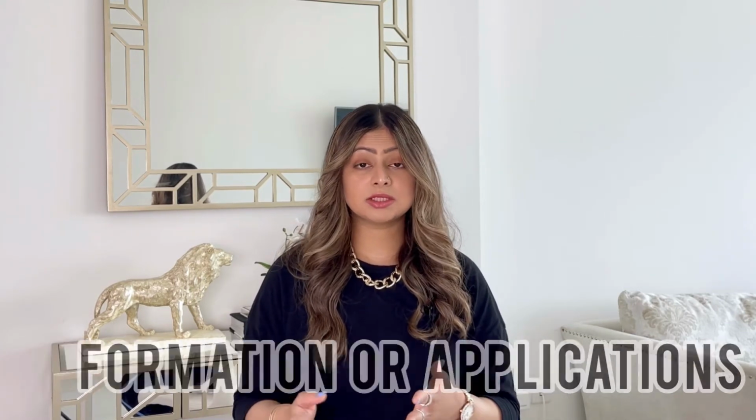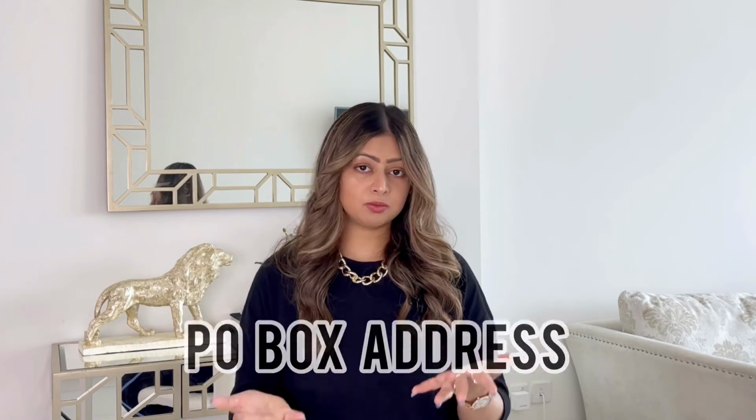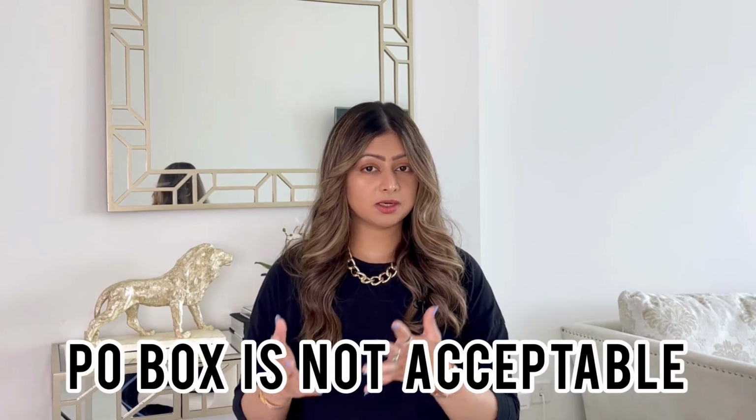And then there are some of them who have the knowledge that when you are providing all this information to the Secretary of State during your formation or applications, all of this information will be available to the public. And then those people usually consider getting a PO box address for their business address. But what they don't know is a PO box is not acceptable to be a registered address for your business.